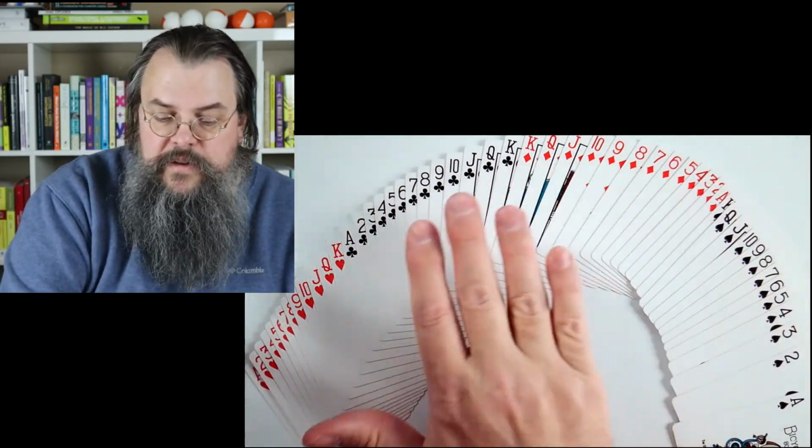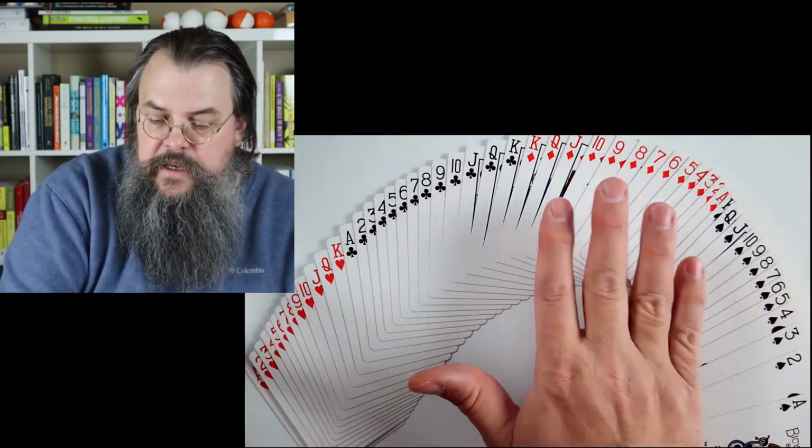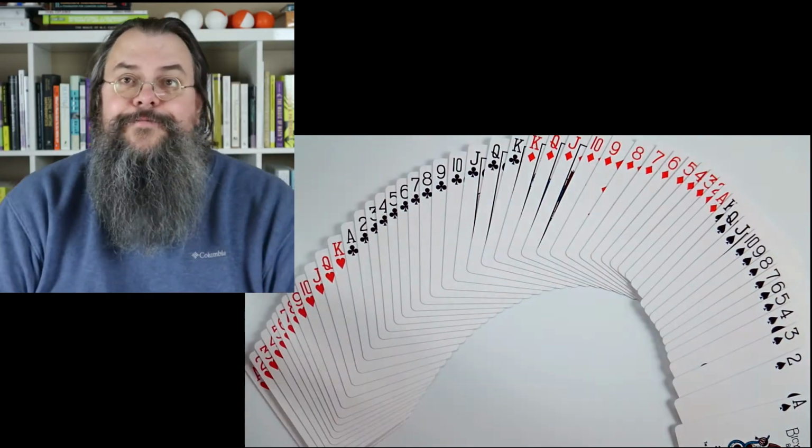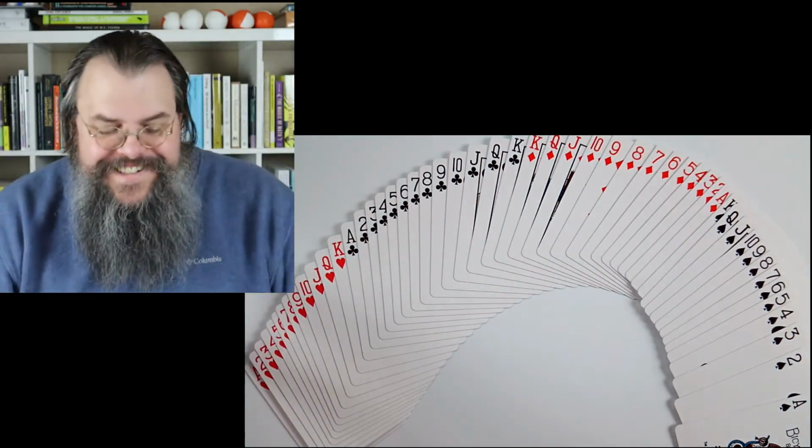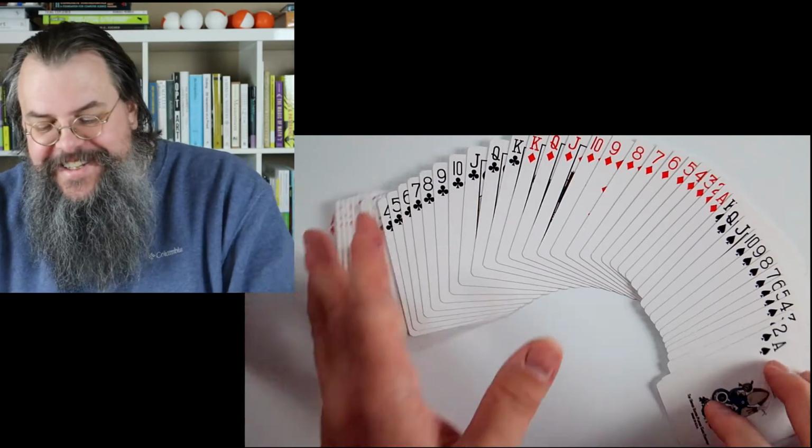Spades, diamonds, clubs, hearts, ace to king, king to ace, king to ace. Almost as good as juggling, right? Yeah. Okay, a good show, right? Math in a show. That's what we should learn.